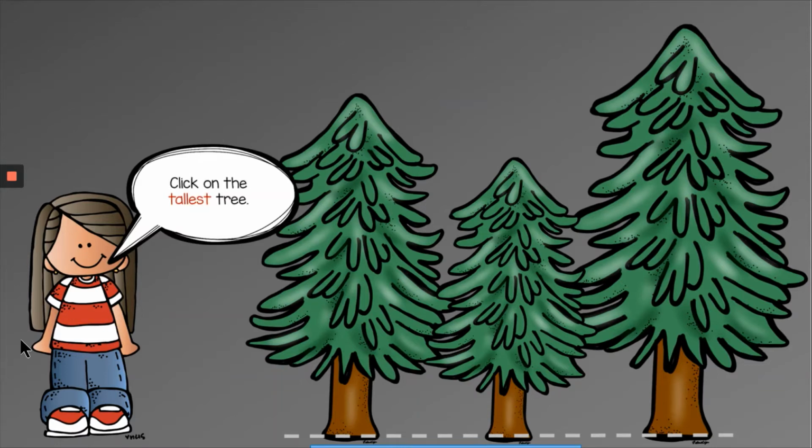Point to the tallest tree. Is it the one in the middle? Oh, you're right. No, it's not. Is it the one on the end to the left? Oh, not that one either. Is it the one all the way to the right? You're right. It is that one. How did you know?